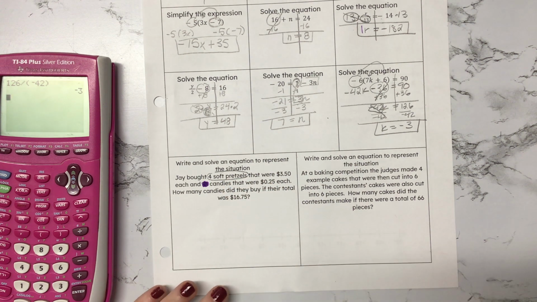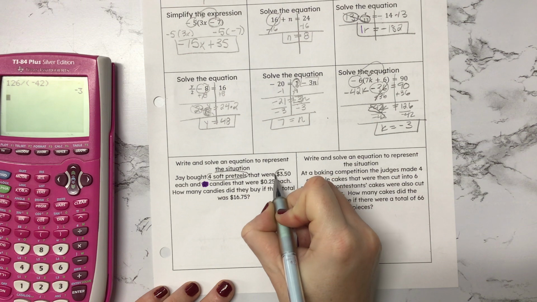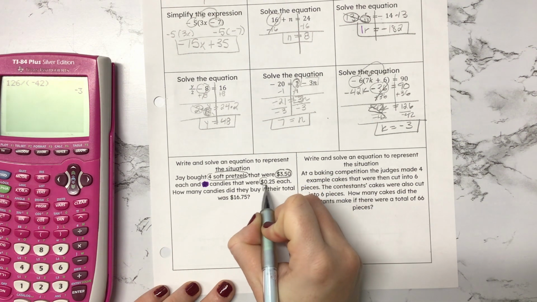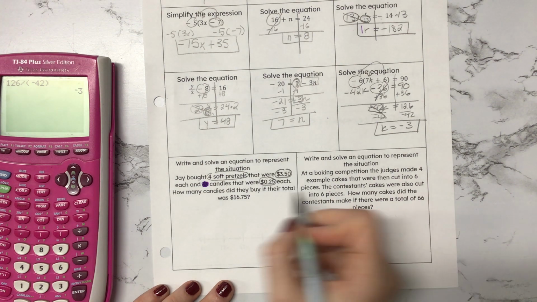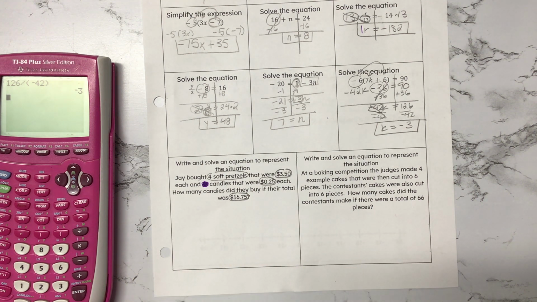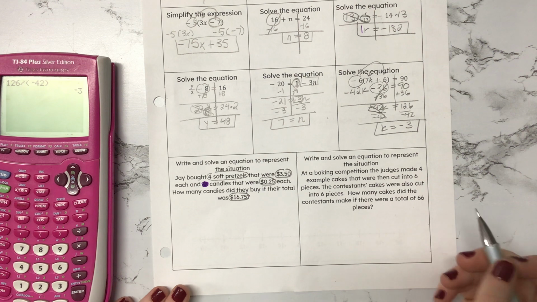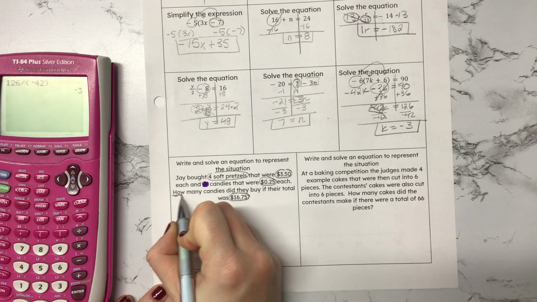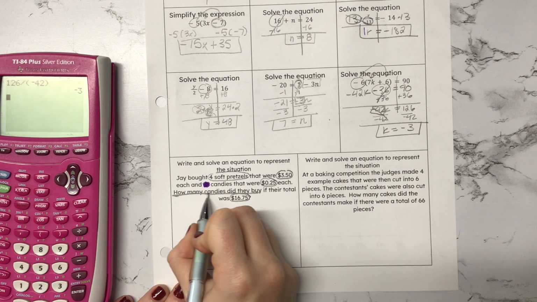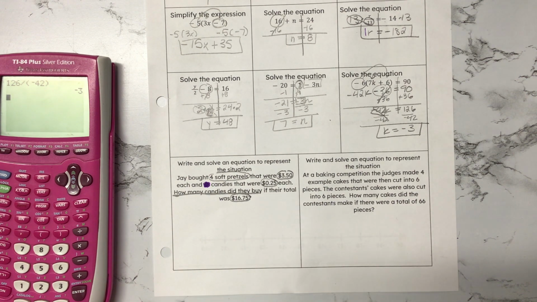So 4 soft pretzels, $3.50, 25 cents, $16.75. So circle your key numbers and units. Now I'm going to underline the question. How many candies did they buy? So underline your question.